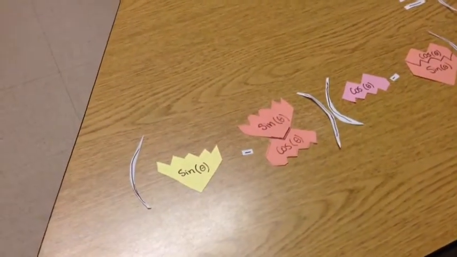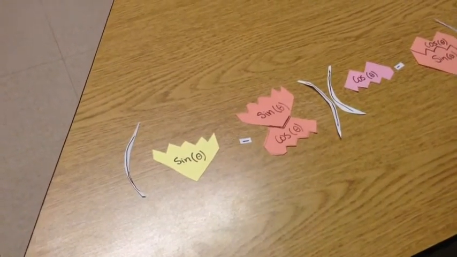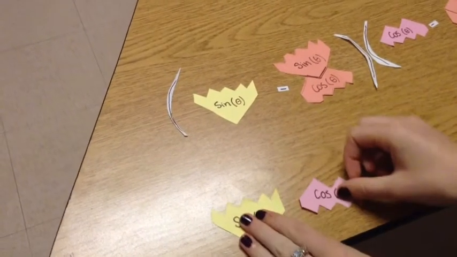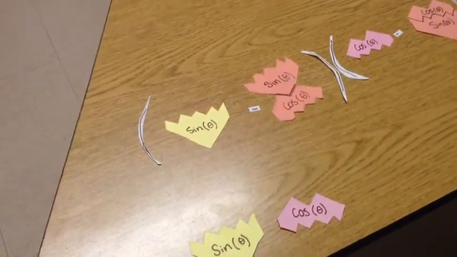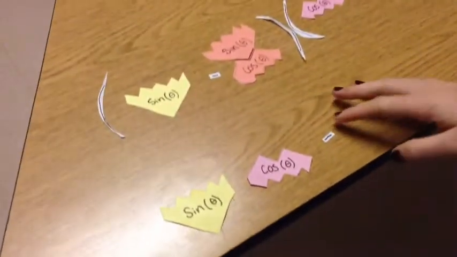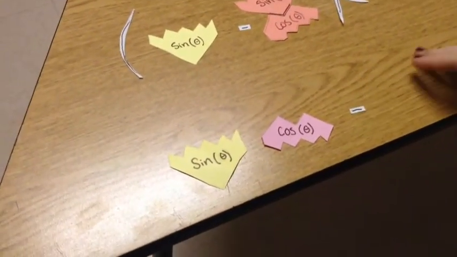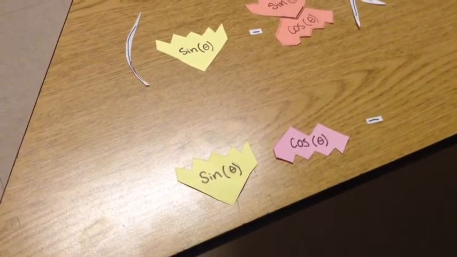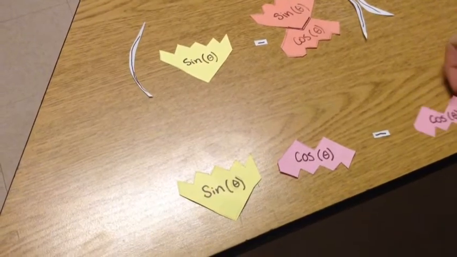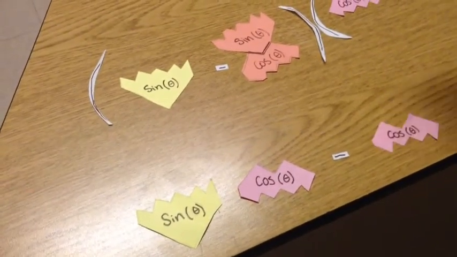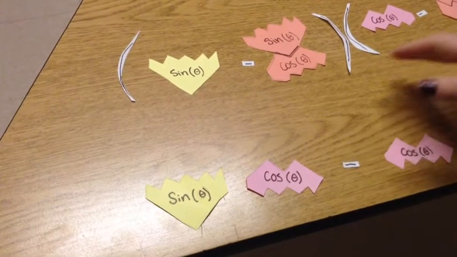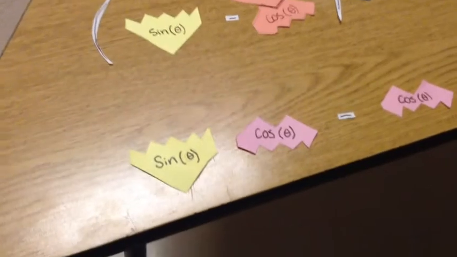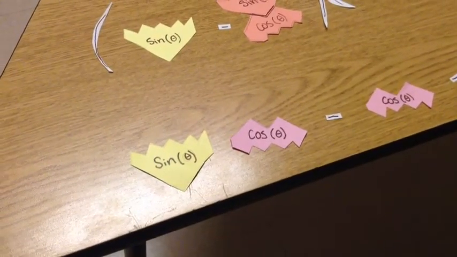So first we start with sine times cosine is equal to sine cosine. And then we have minus sine times cosine over sine, which simplifies to cosine because the sine cancels out. And then we have sine cosine times cosine, which simplifies to a minus sine, since this time the cosines cancel out.